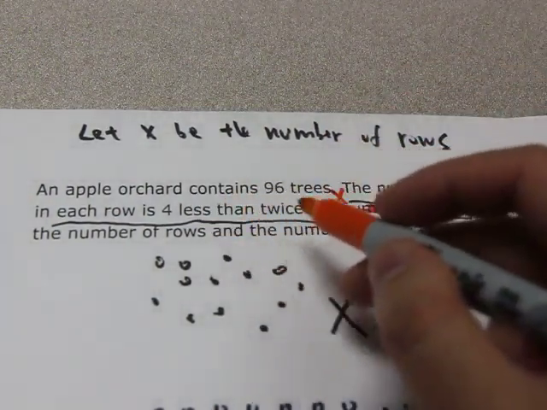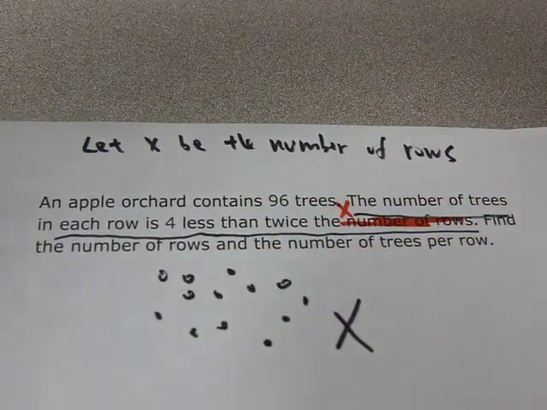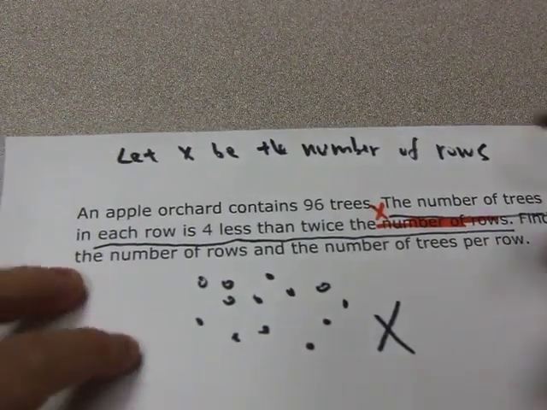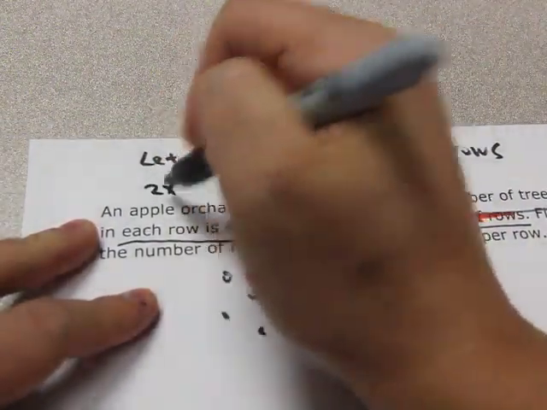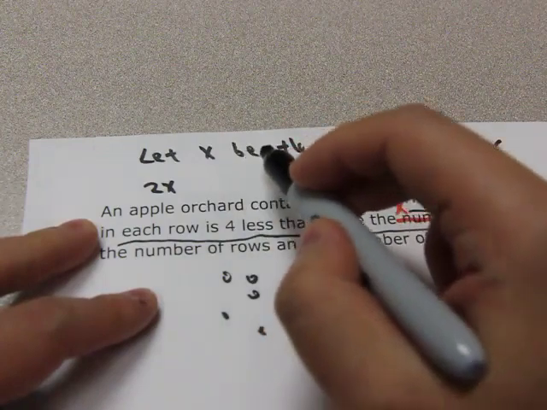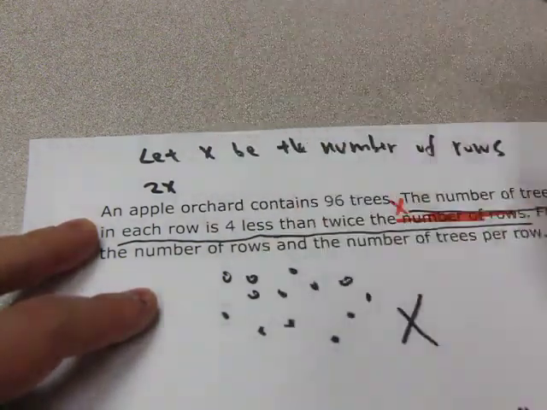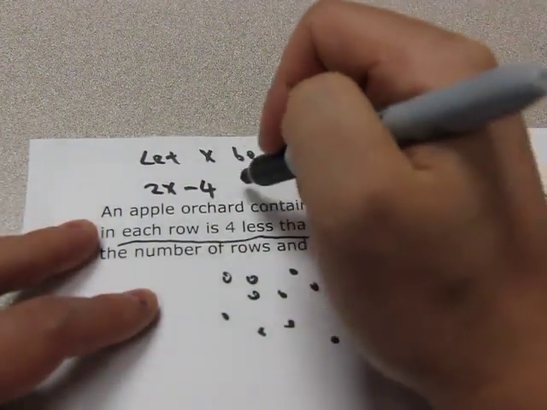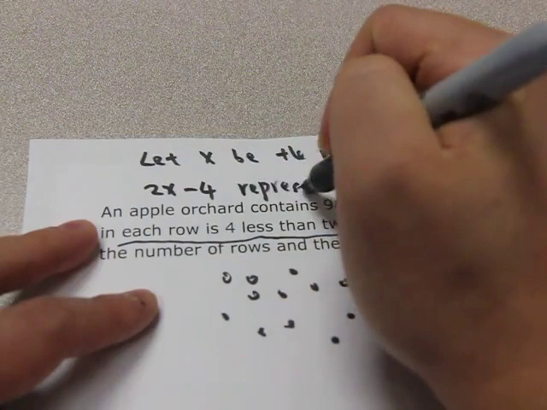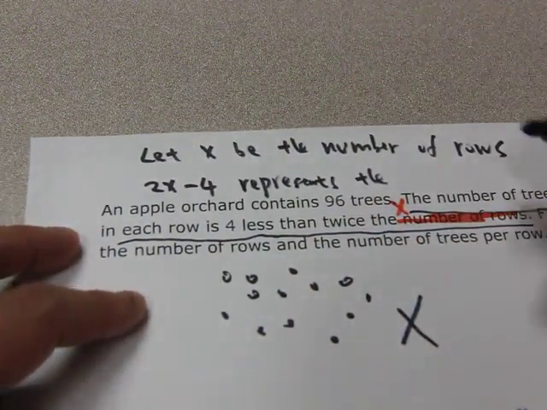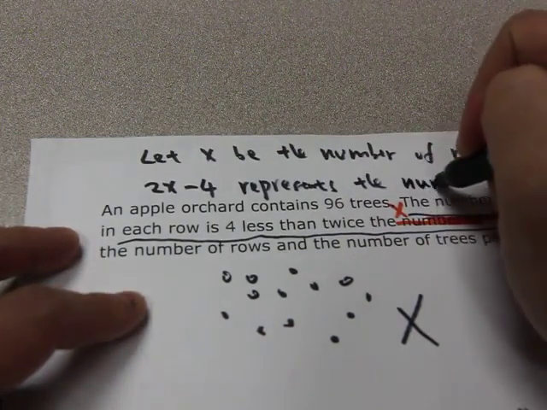So 4 less than twice x, when we write this as an algebraic expression, is 2x minus 4. Therefore, if x represents the number of rows, then 2x minus 4 represents the number of trees per row.